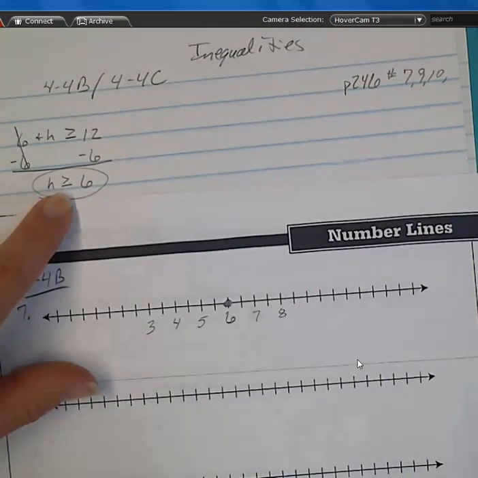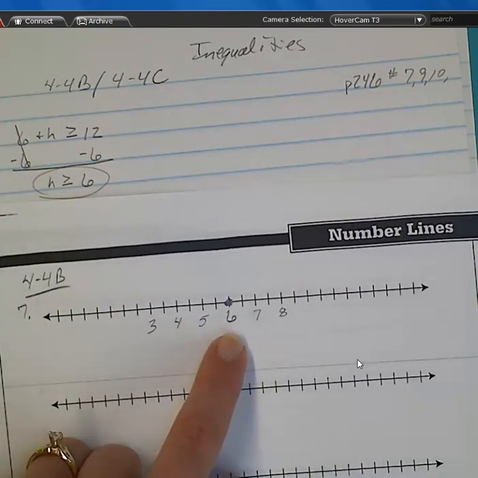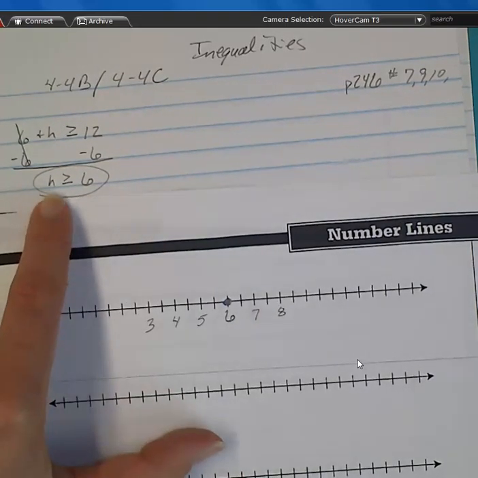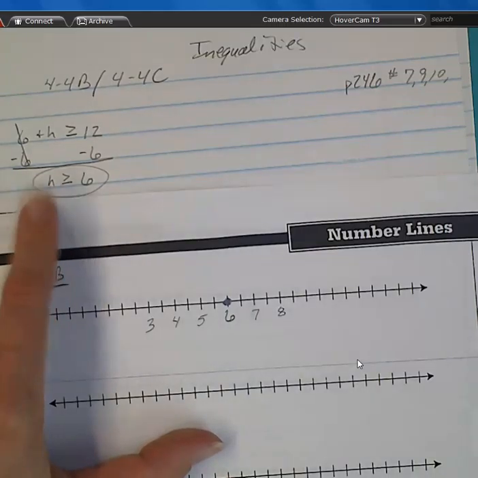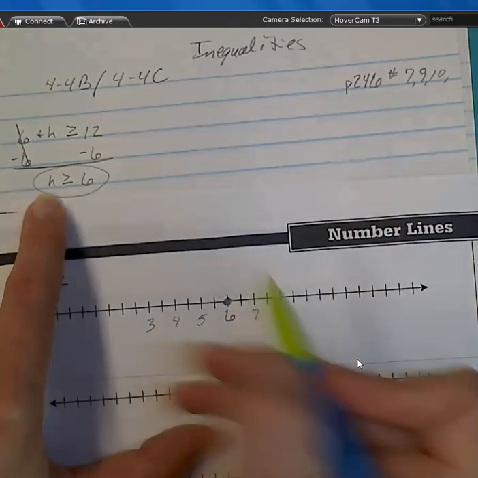I kind of like that. But I also want you to know why that happens, because it could be equal to that number, so it could be 6. The tricky part is which way does the line go? If h could be greater than or equal to 6, what numbers would make this true? Morgan? 6, 7, 8. Yes, I would say 8. Would the alligator be going to the big one? Yes. And so you have to go towards the 8.